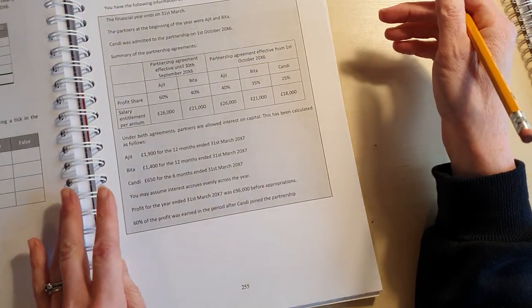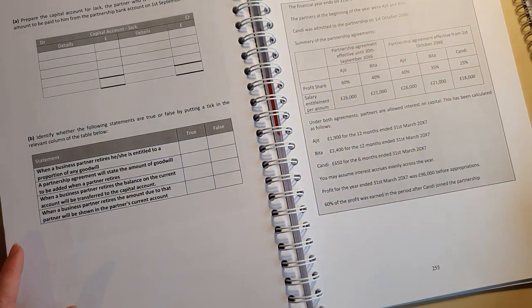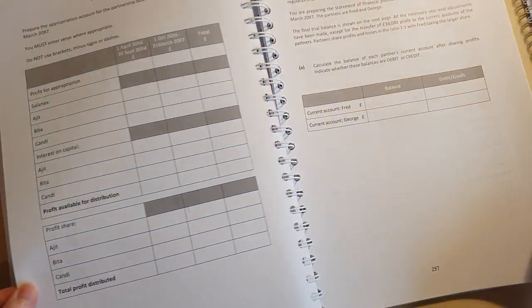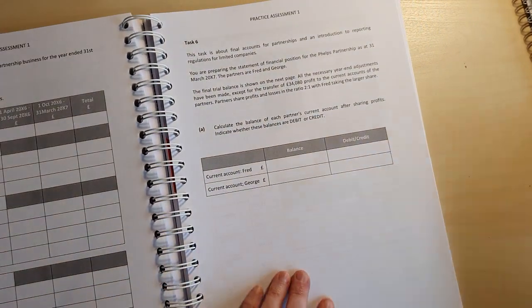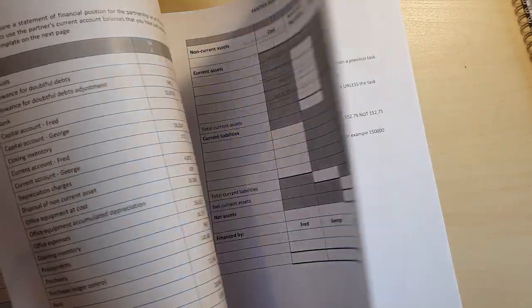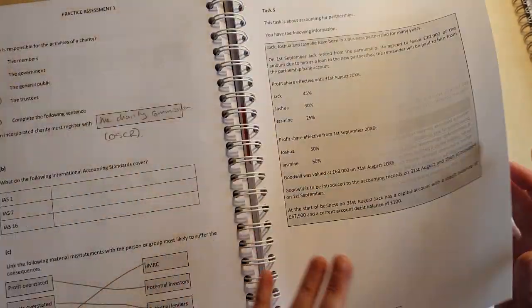This is all stuff I do not remember. Okay, partnerships. Gosh. Crikey. I might do this one next. Oh, that's maybe not any better. Okay, let's just do this one then.